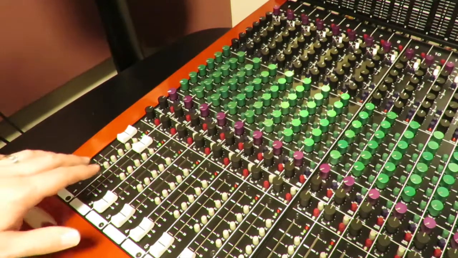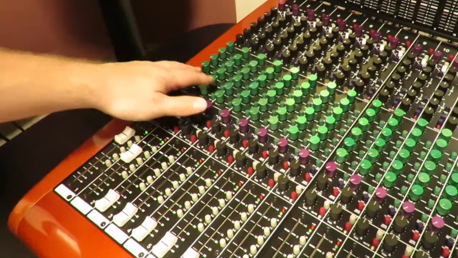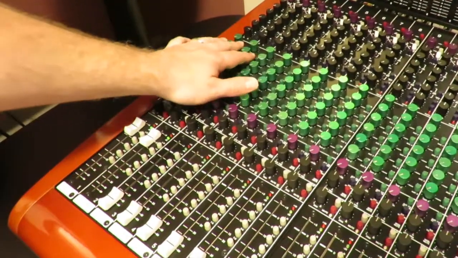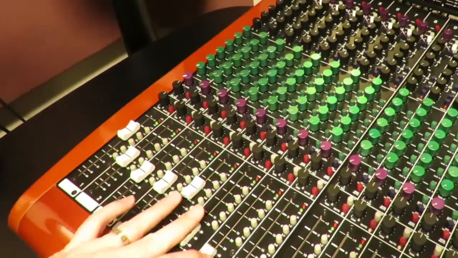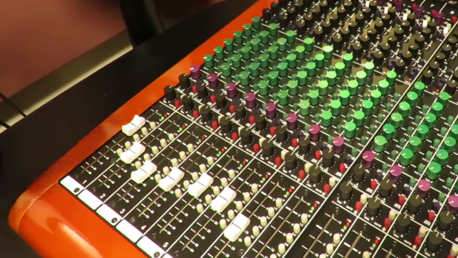Because I don't want to be tied to the exact mix that they like and not be able to adjust my own faders. So if I set their level pre-fader, then I can mix as I'm listening to the music all day long, and it won't affect what they hear at all.